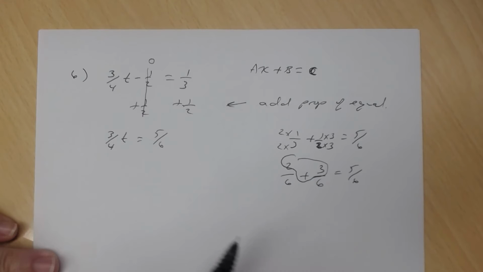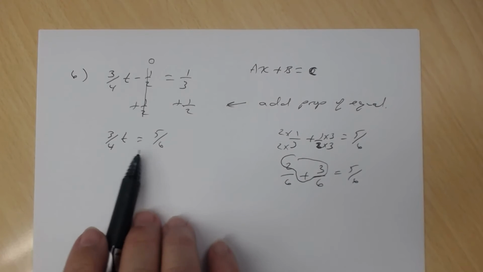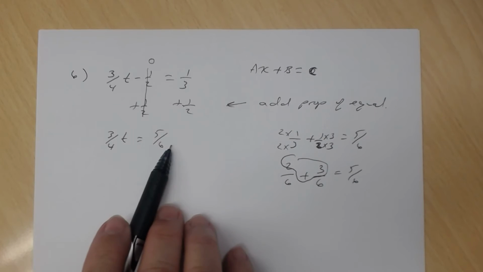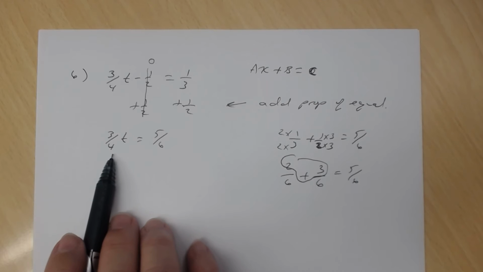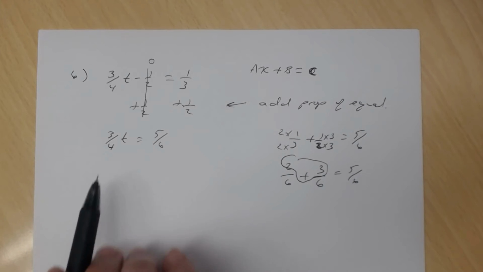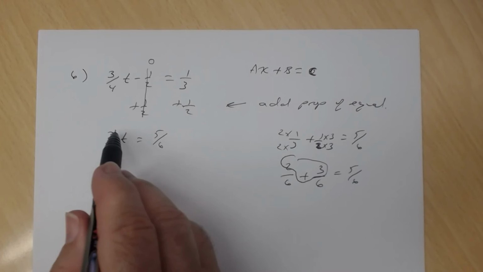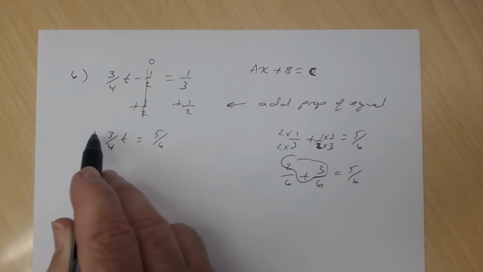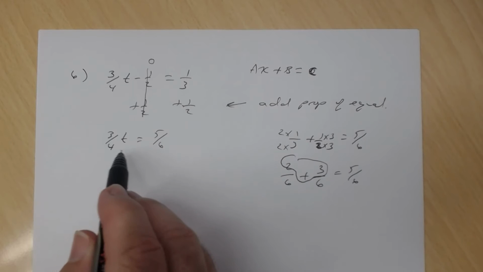All right, so now you're going to get the variable t by itself. So remember, there are two ways to do this. You could divide both sides by 3/4, the coefficient, or the other way is to multiply both sides by the reciprocal of the coefficient. Because remember, you want a 1 here. That's what you want. You want this to be a 1t, not 3/4 t.